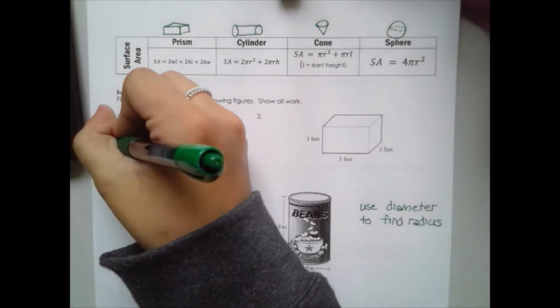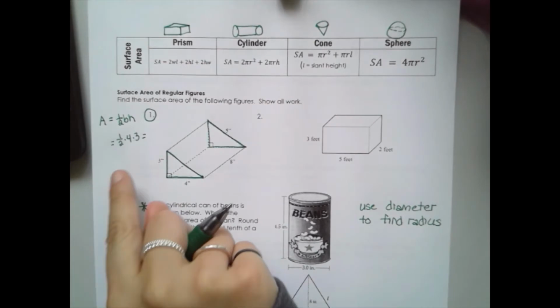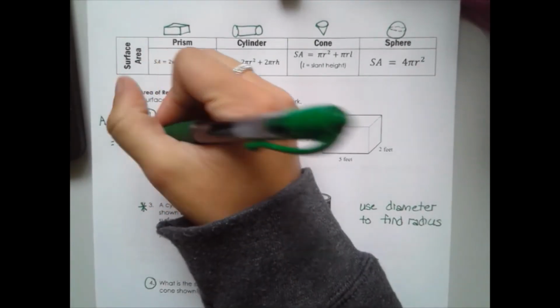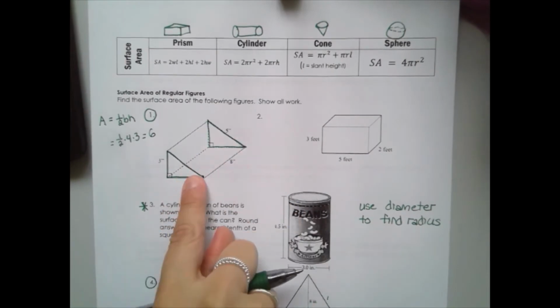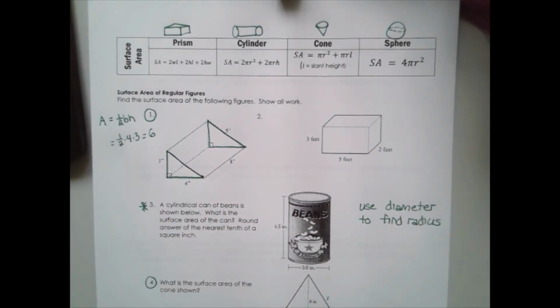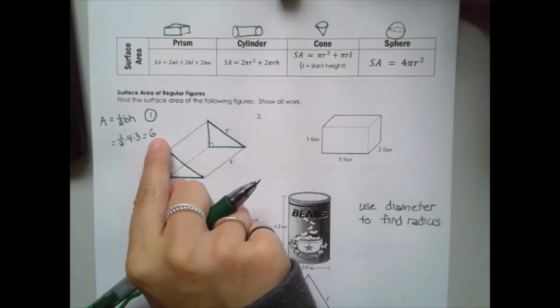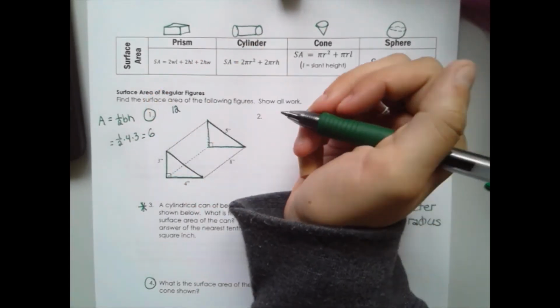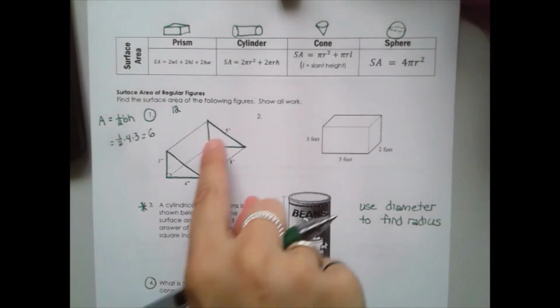And so that's going to equal 1/2 times 4 is 2. 2 times 3 is 6. Since we have 2 triangles, we're going to multiply that 6 by 2. That gives us 12. So our triangles, that's 12 units. The next thing that we're going to look at is each of the faces that we have left.